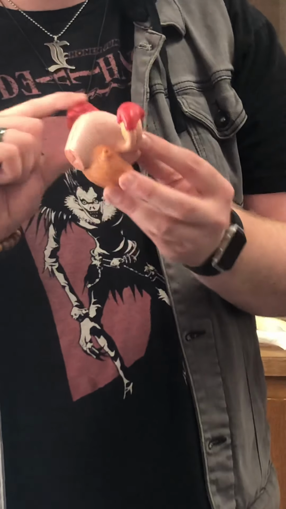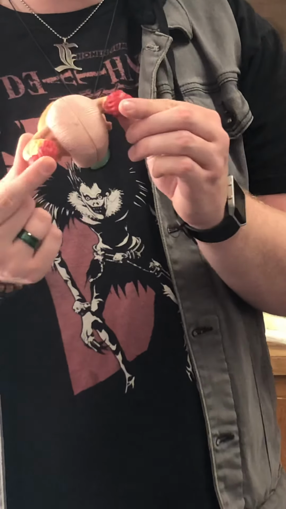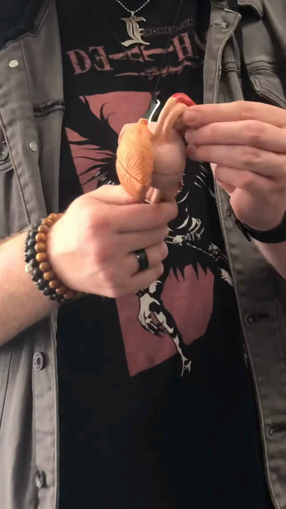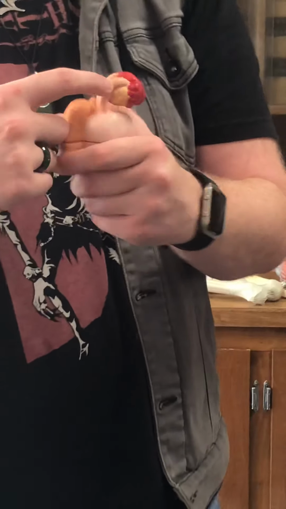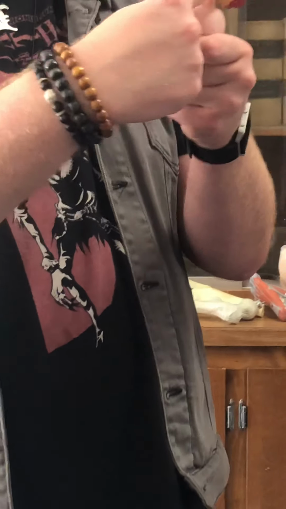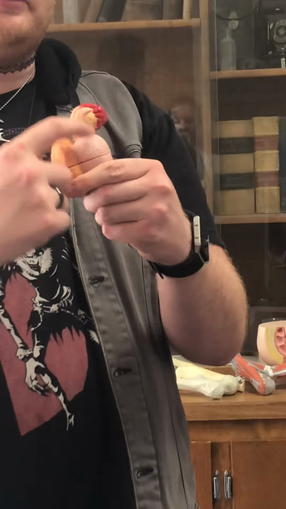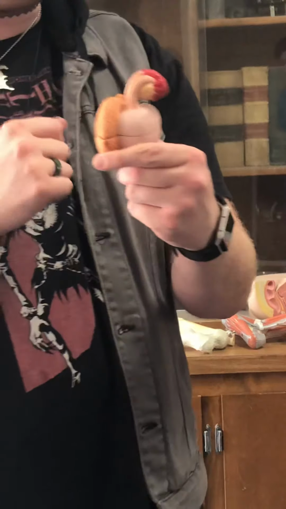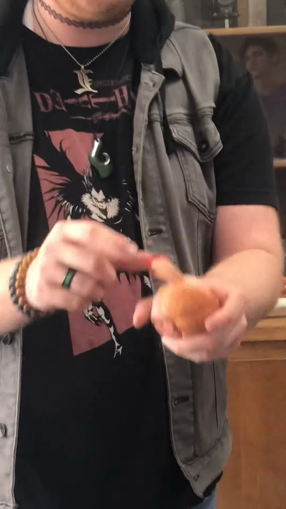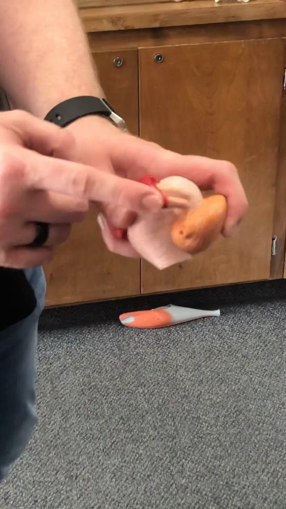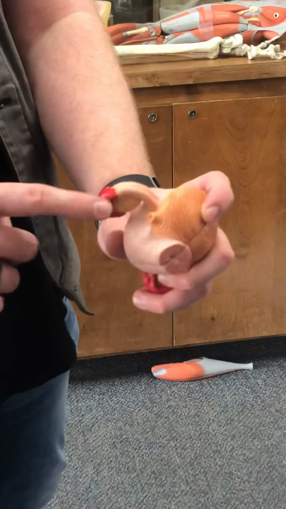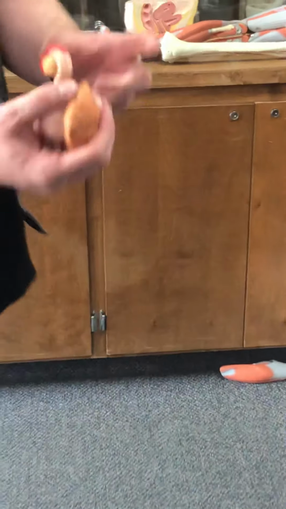Okay. Now, this model I do not like because it doesn't really do a very good job at separating between the fallopian tube and the ovarian ligament. But this is the ovarian ligament. It extends from the uterus to the ovary, and that's what keeps it in place. The reason why you can tell is because all this red is showing you where the infundibulum starts. So if you just follow it back, you know that that one's the fallopian tube.